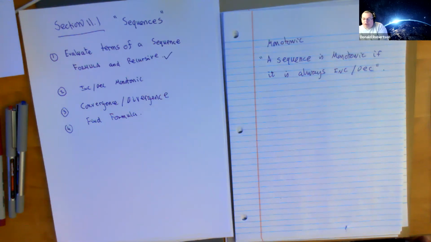Seems reasonable. You will find that sometimes you will say that it is monotonically increasing or monotonically decreasing, which is nice. But very often people just say increasing and decreasing. Now, not all sequences are monotonic. Here's one.